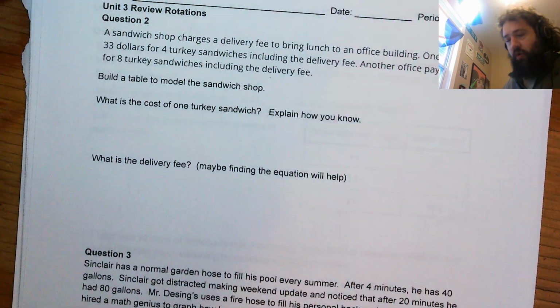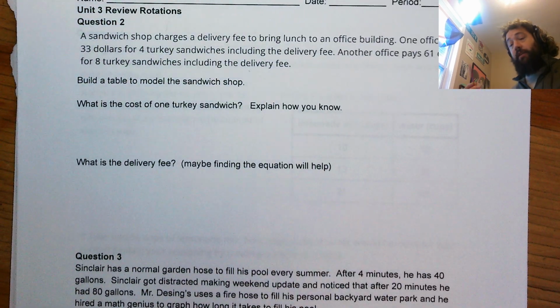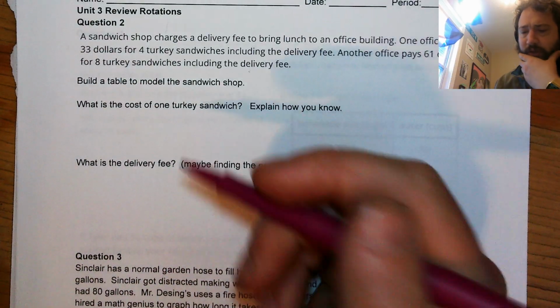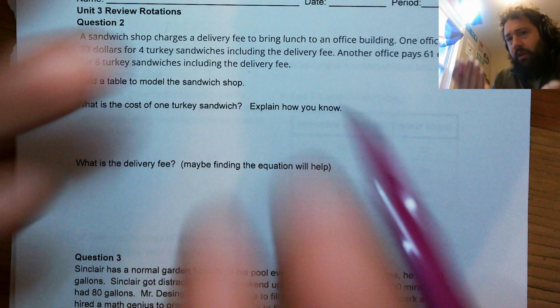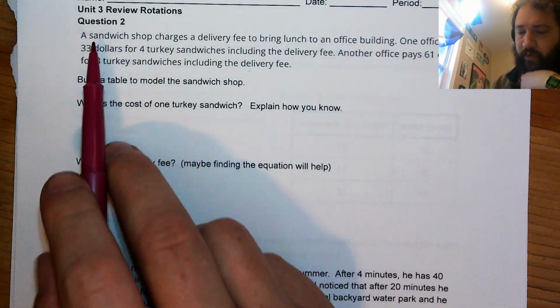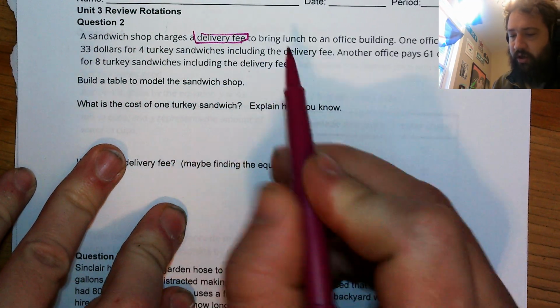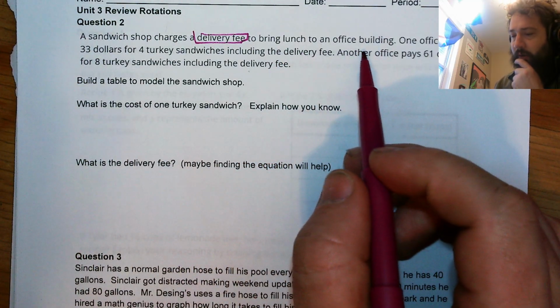All right, let's do question 2 here. This is very similar to one that we had on homework, maybe 2, 3, 6, 7 weeks ago. I don't know. A sandwich shop charges a delivery fee. Okay, so we have a fee being charged to bring lunch to an office building.